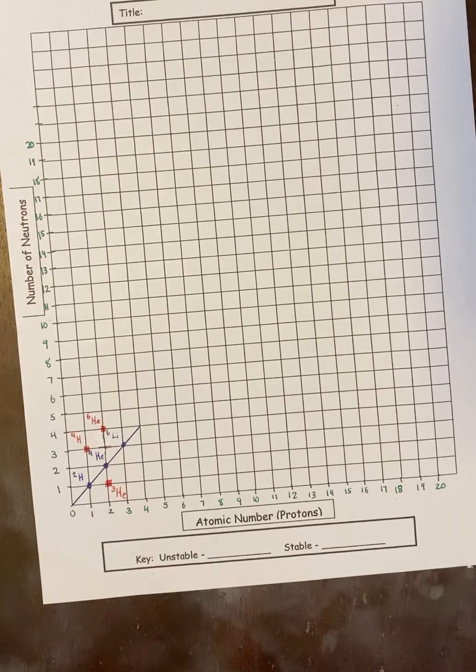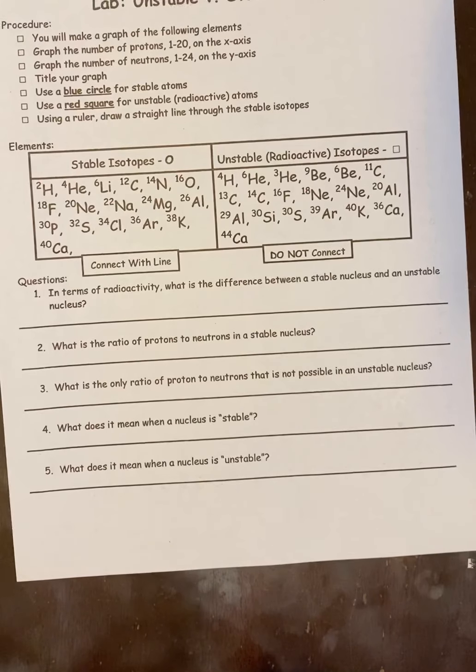So once you're done and you have the graph and you understand the pattern, and make sure you include a title, you're going to go back and answer the questions, and that's the entire lab.